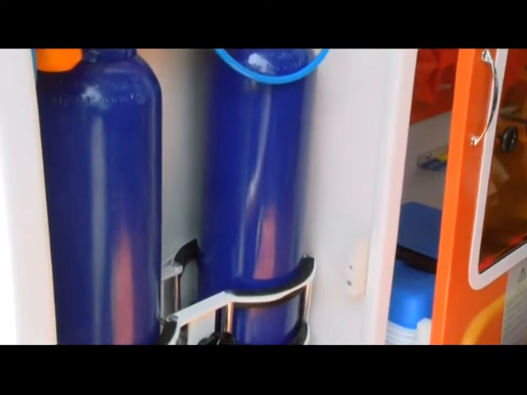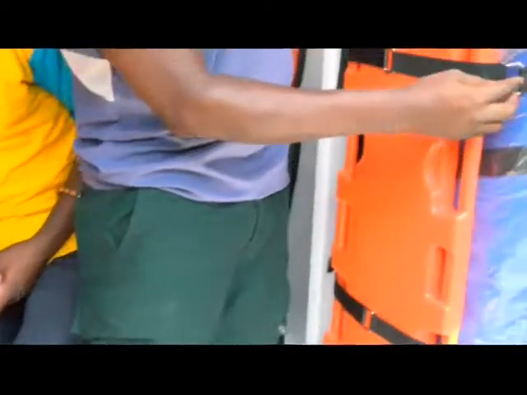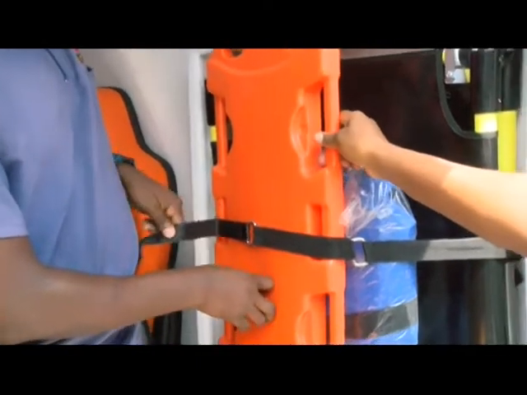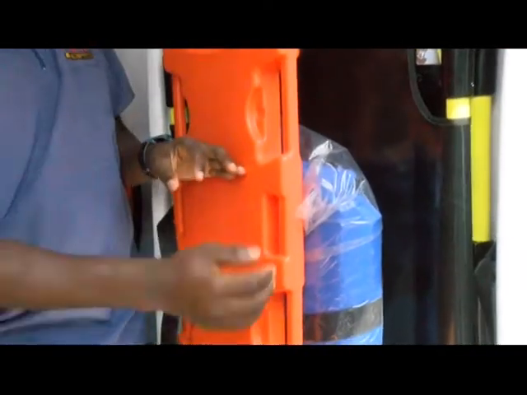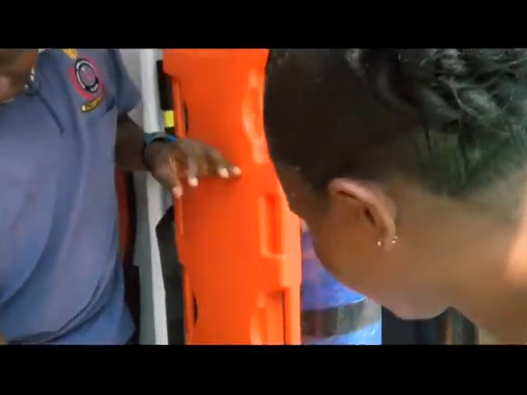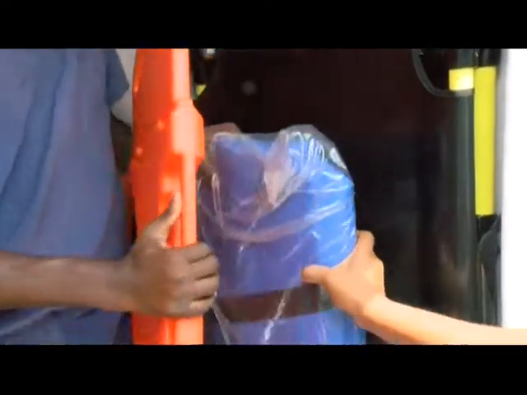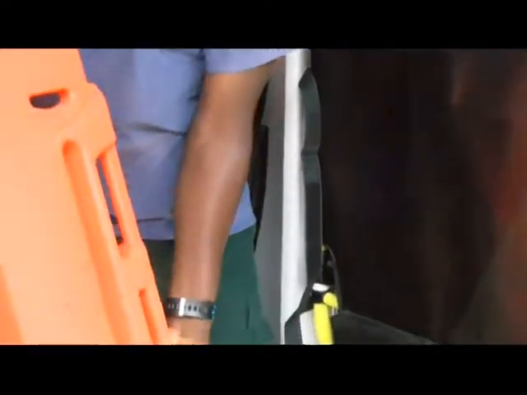And we also have a spine board. This is a spine board, and this one is for pediatrics, or children.